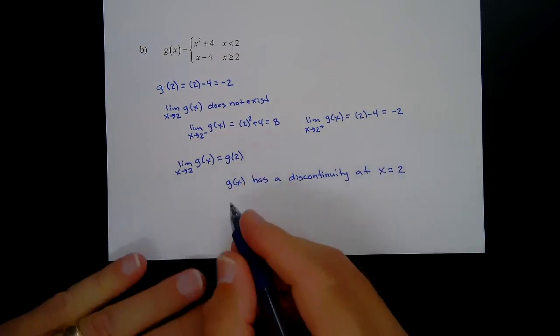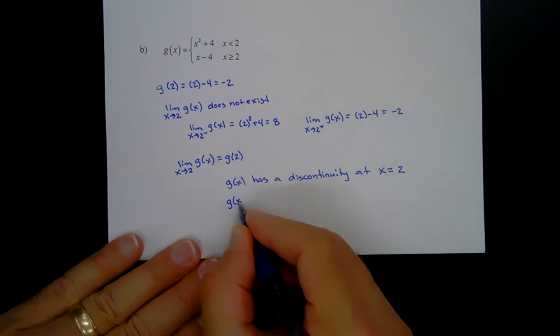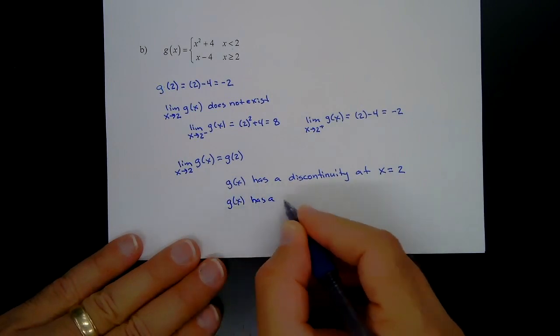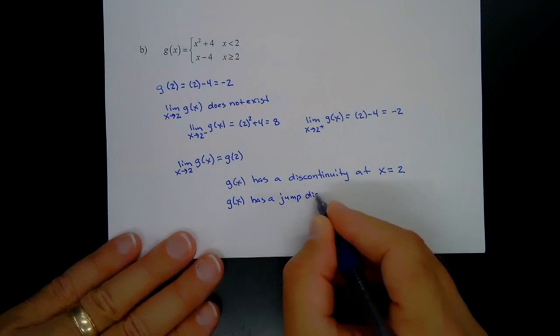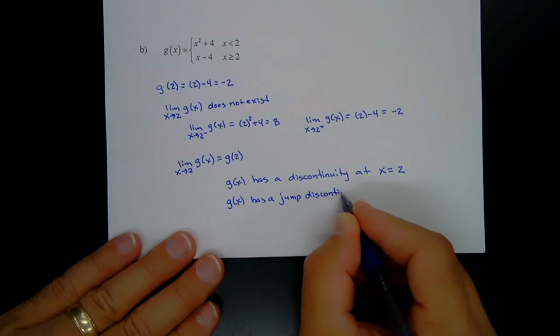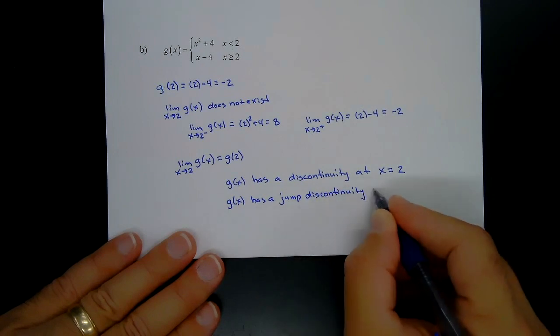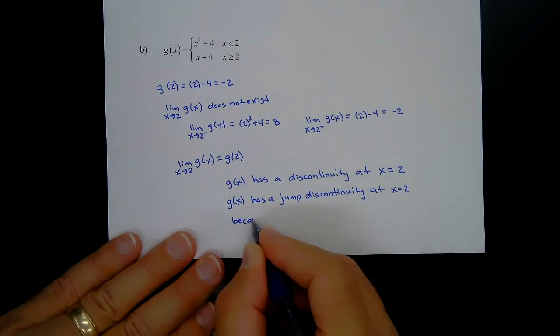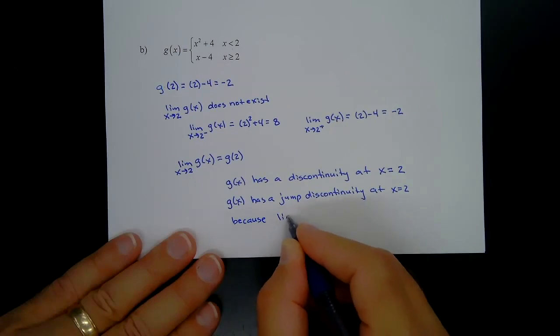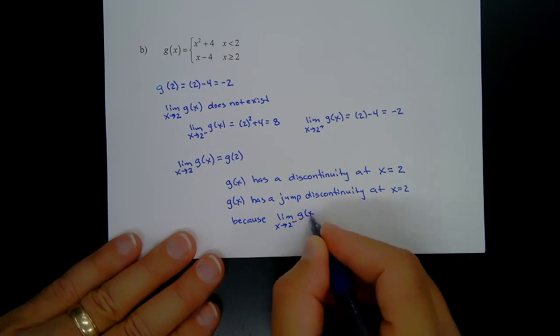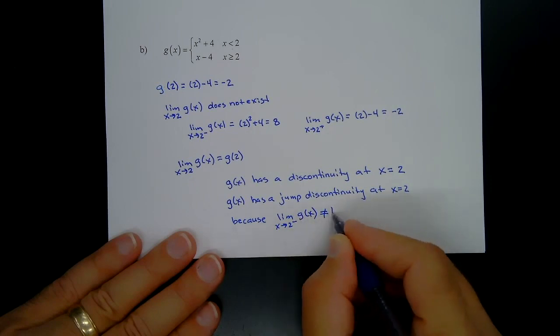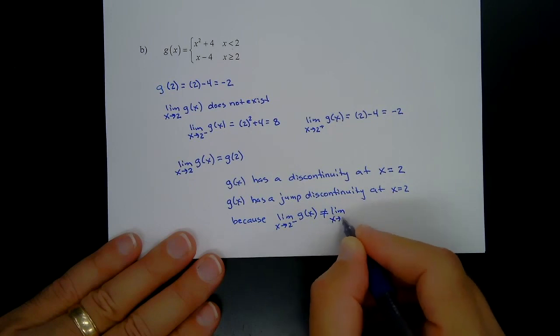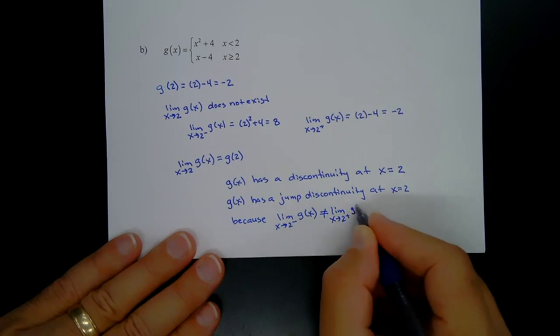So g of x has a jump discontinuity at x equals 2 because the limit as x approaches 2 from the left of g of x does not equal the limit as x approaches 2 from the right of g of x.